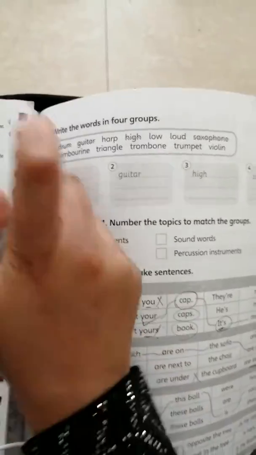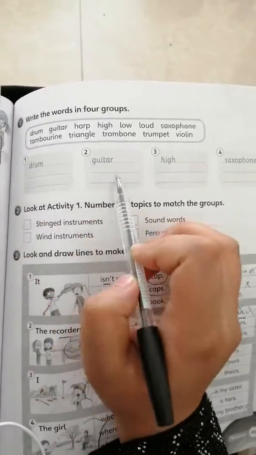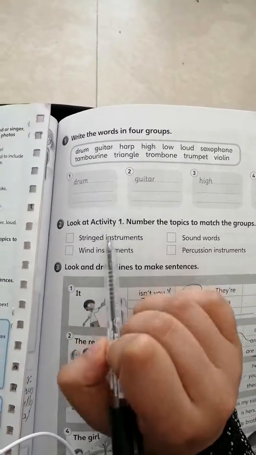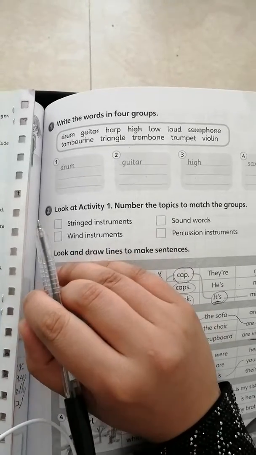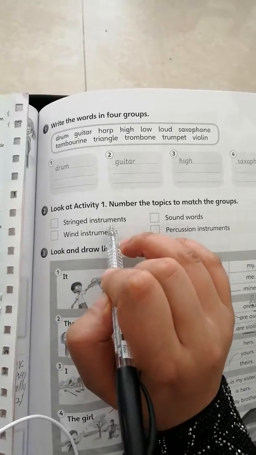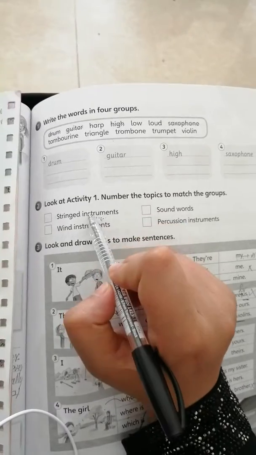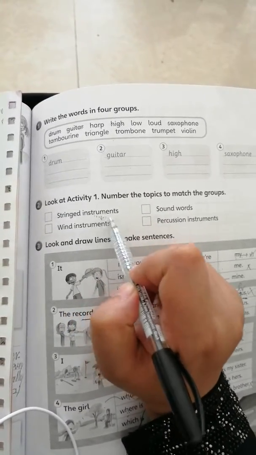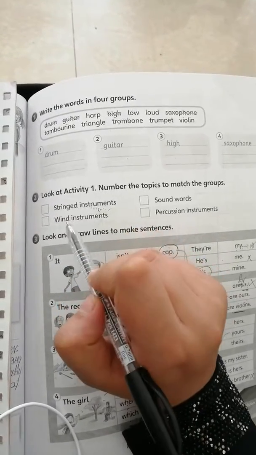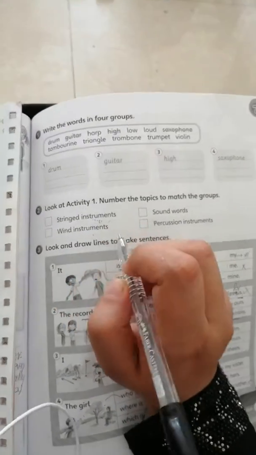Let's go up for task 1 and write the words in 4 groups. Here we have 4 groups. This task we can complete by understanding each group. Stringed instruments means instruments that have strings inside to make the sound of music, like violin and guitar.